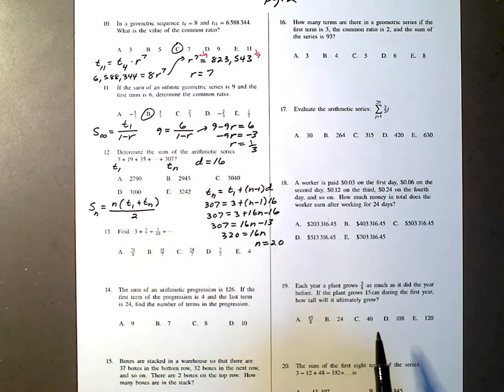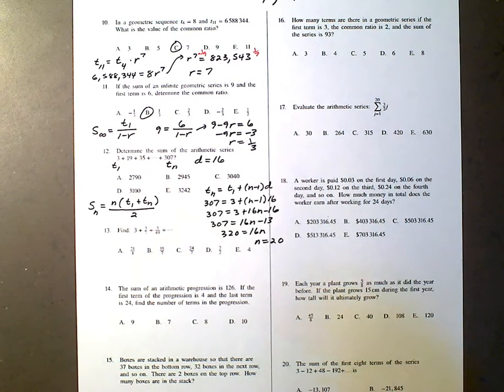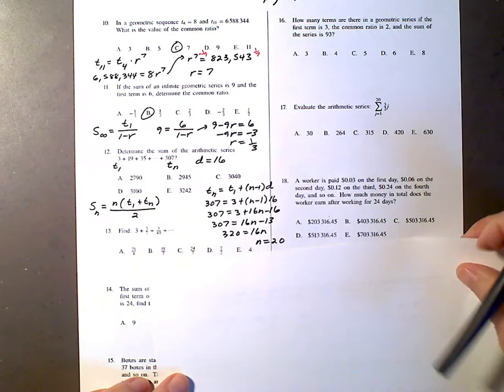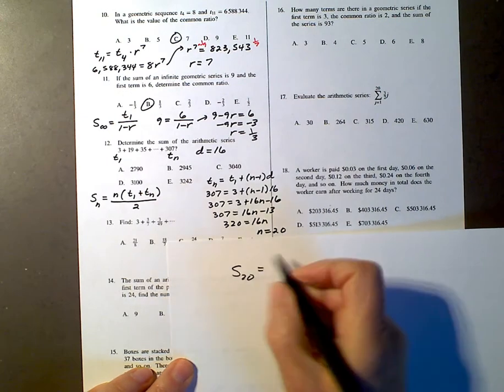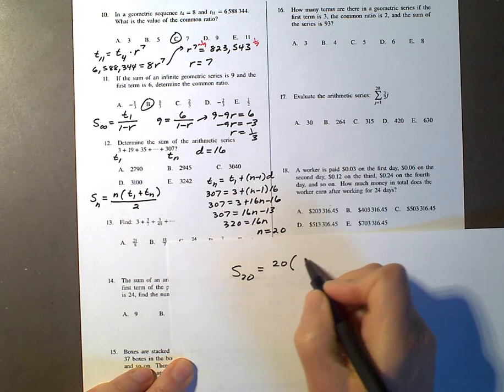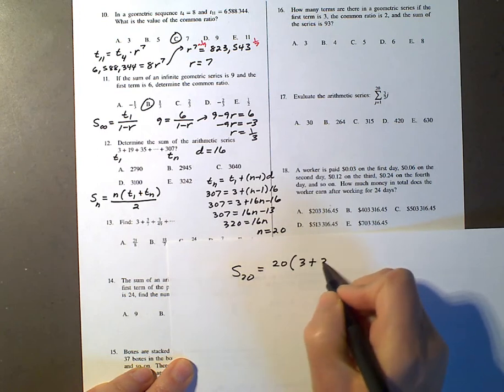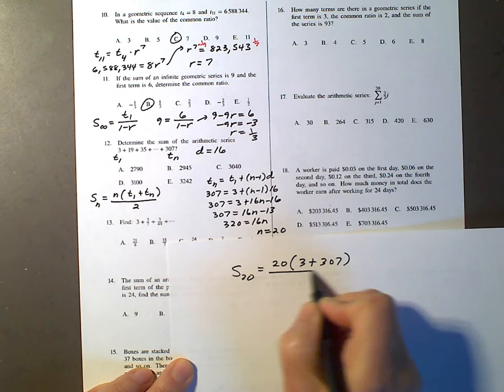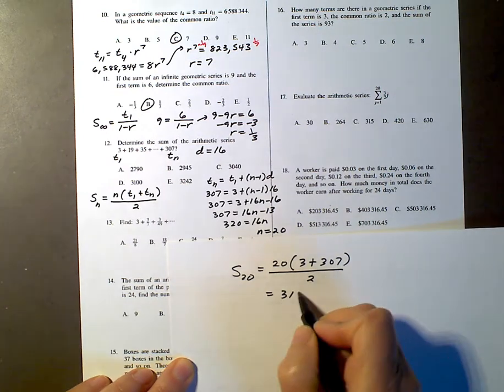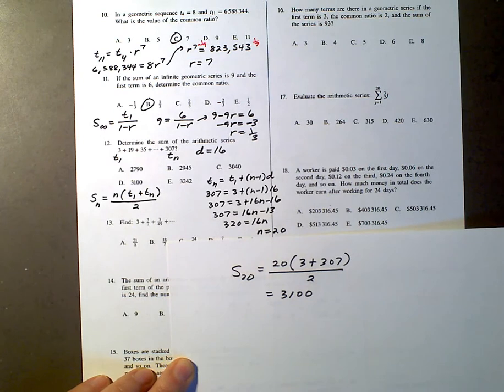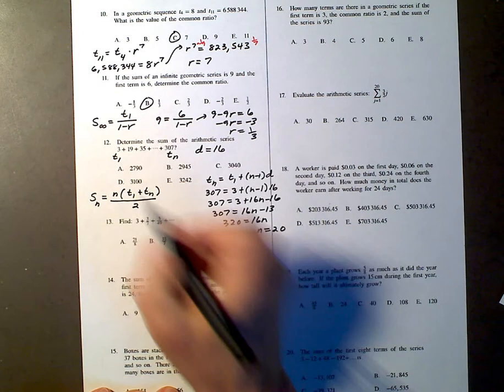So then I can put that into the sum formula, and I'm running out of room here, so I'm going to flip onto this other sheet. The sum of the 20 terms of that sequence is going to be 20 times the first term of 3 plus the last term of 307, divided by 2. And when I do this, I get 3,100. So this is choice D, 3,100.